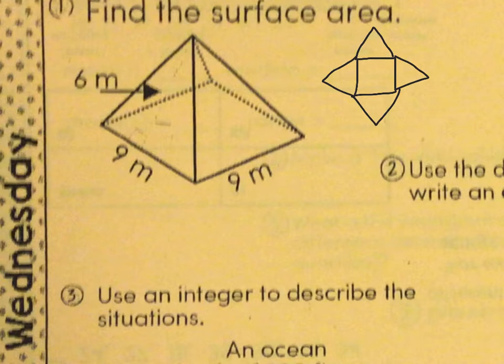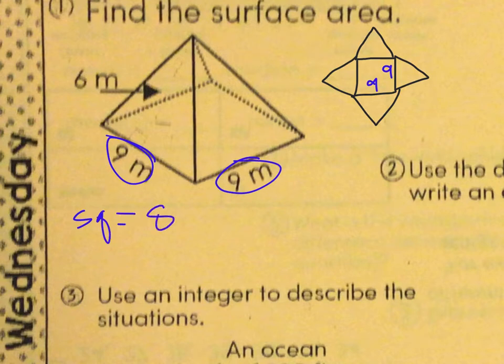And, oh, I'm sorry, this is not a prism. This is a pyramid because it only has one base. I said that incorrectly. We know that this pyramid has a square on the bottom because it tells us that it's 9 and 9. So right there, we know that we have a square. And it's 9 times 9, which is 81. So we have 81 meters squared on that square.